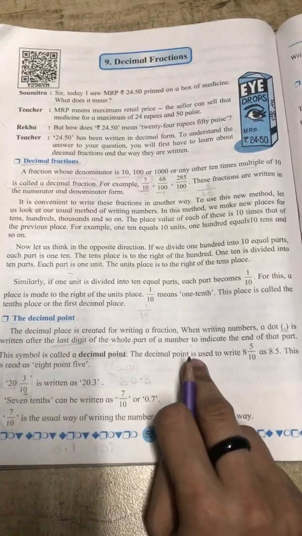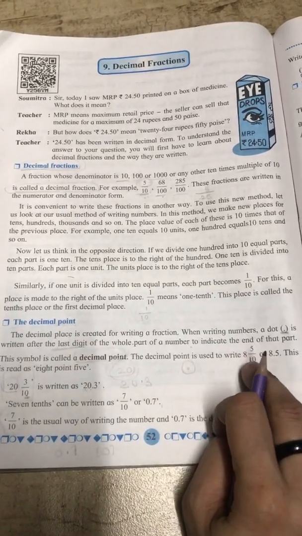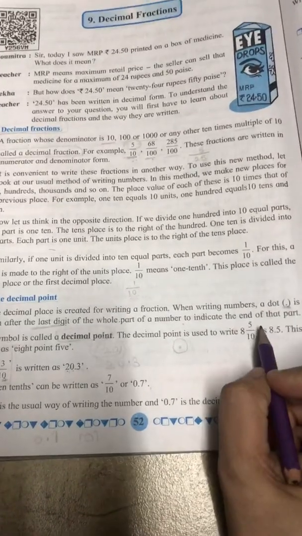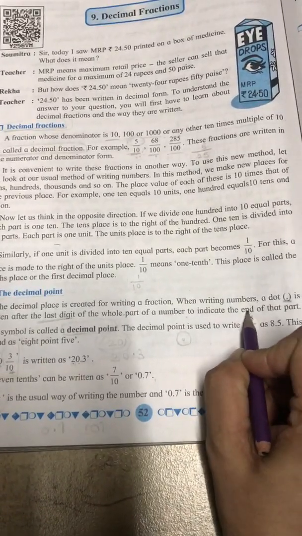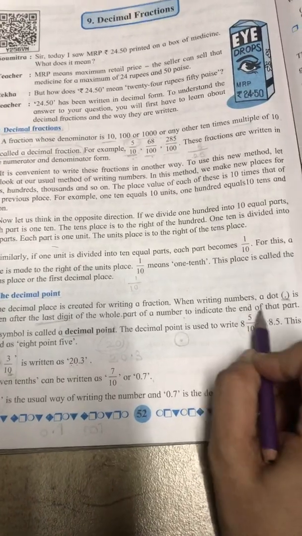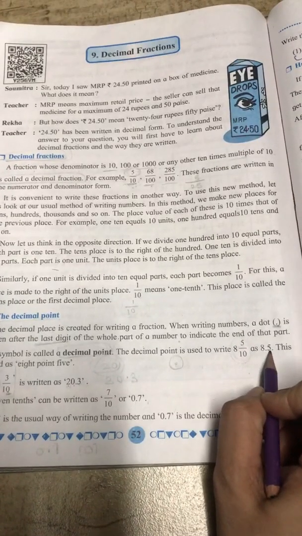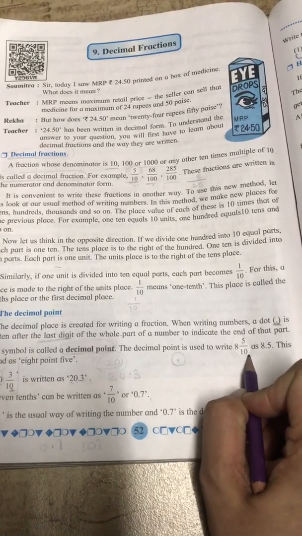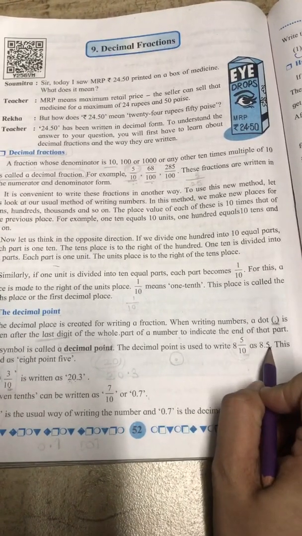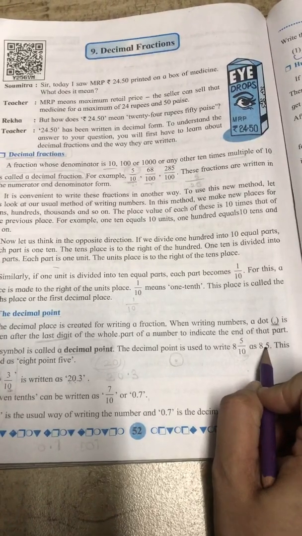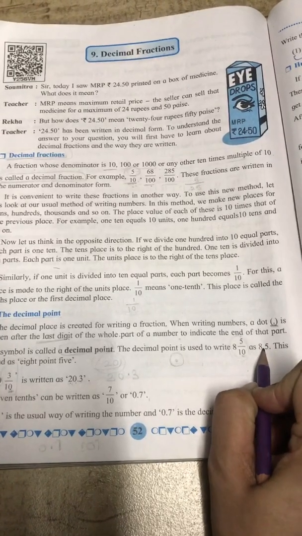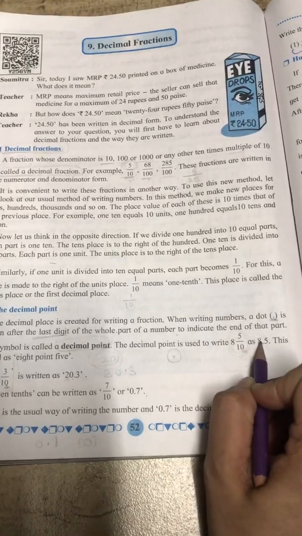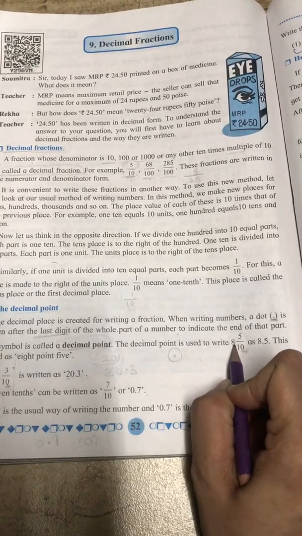The decimal point is used to write 8 and 5 upon 10 as 8.5. This is a mixed fraction. Why is it written as 8.5? Because below there is only one zero, so you write the numerator, put a point, and then write the whole number. 8 is the whole number.